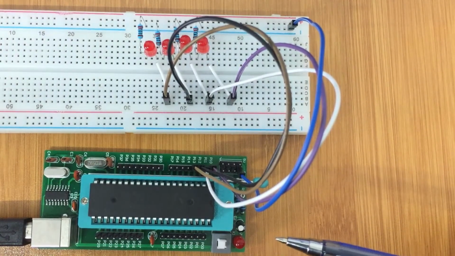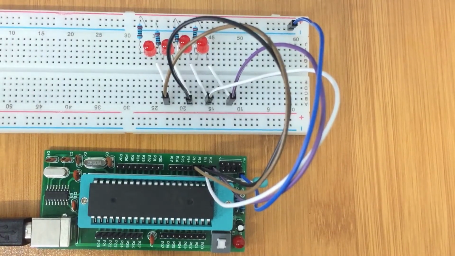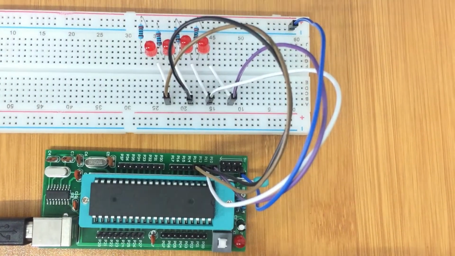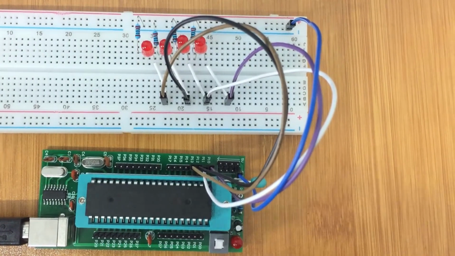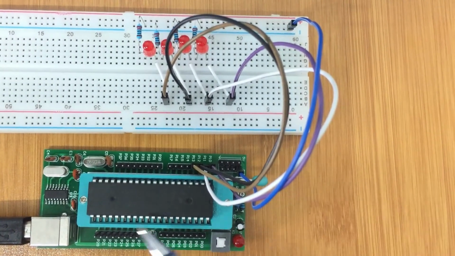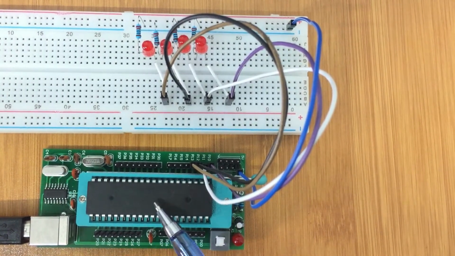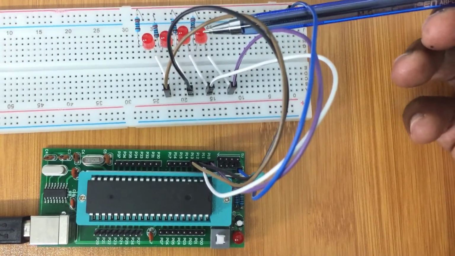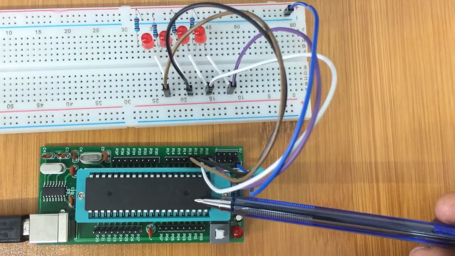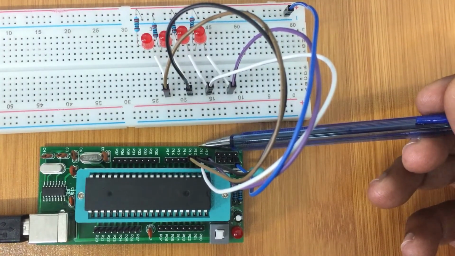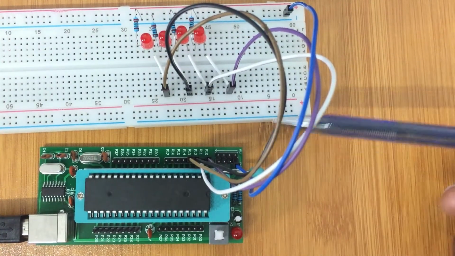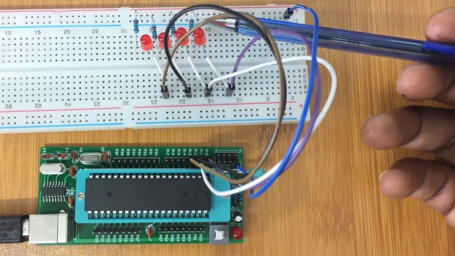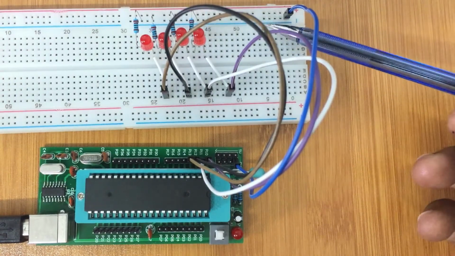So this is my hardware for this simple project. I have a simple programmer which uses the STC ISP software, which is free software which you can get online, and I'm using an 89C52 microcontroller, and I've connected my 4 LEDs to the port 1 pins P1.0, P1.1, .2, .3, and then don't forget the LEDs have to be connected to 220 ohm resistors that are grounded.